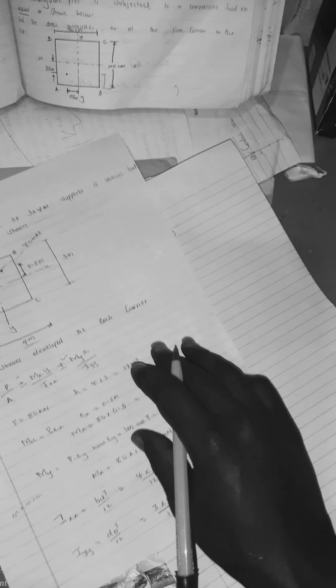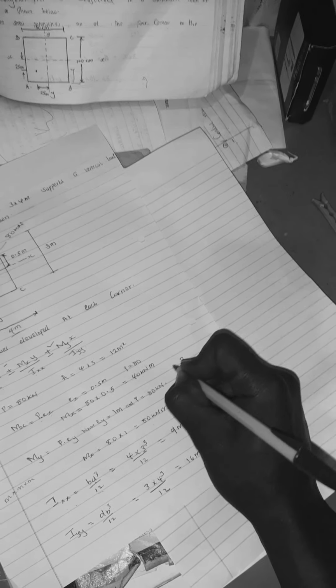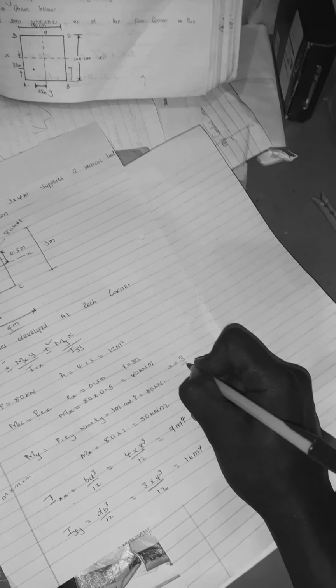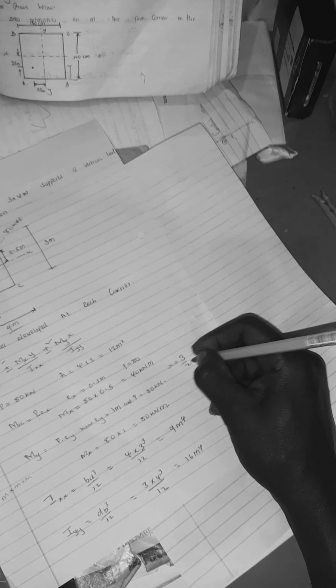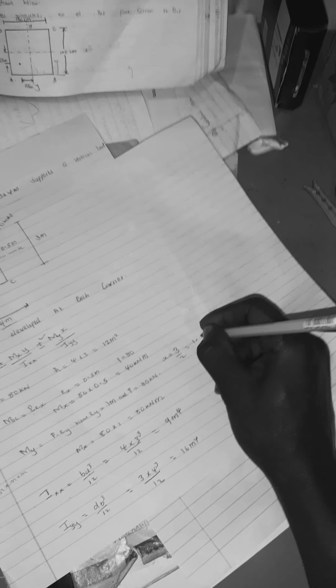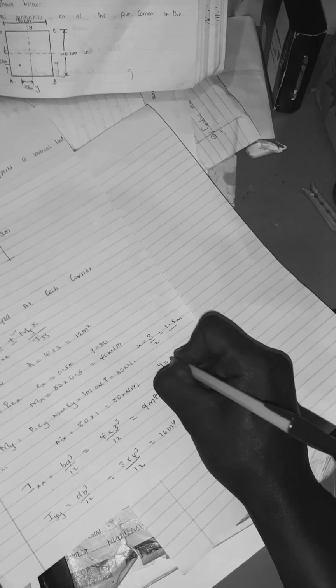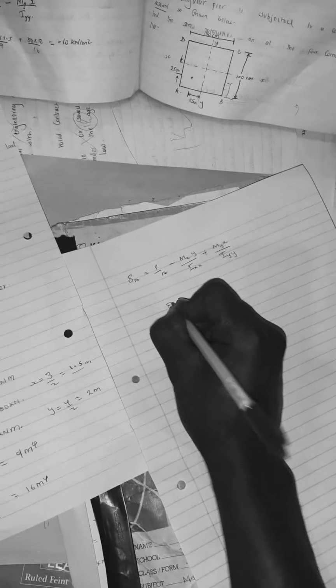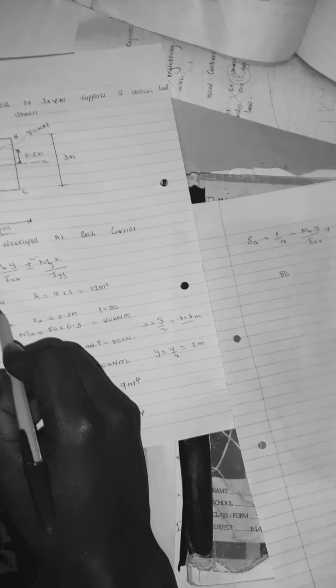From our diagram, the centroid of the depth, the x bar, is going to be 3 over 2, which is 1.5 meters, and y is equal to 4 over 2, which is going to give us 2 meters. So if we fill in what we have, it is going to be 80, our P, which is 80 kilonewtons.